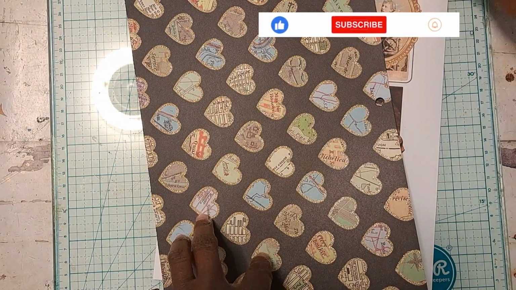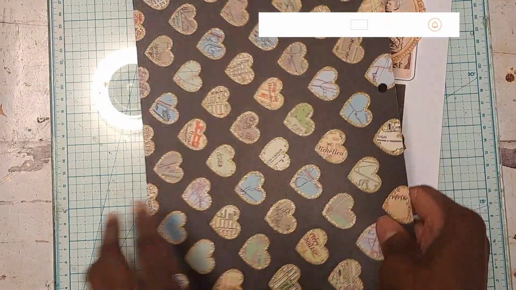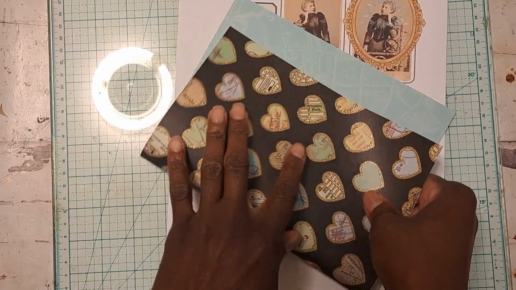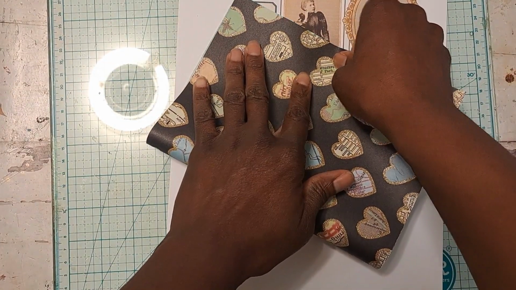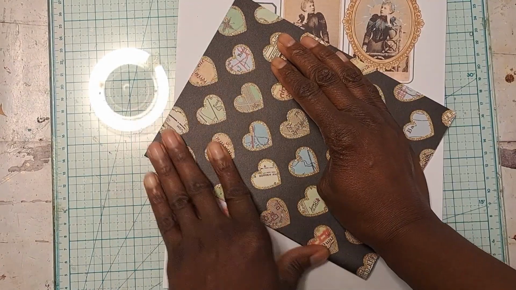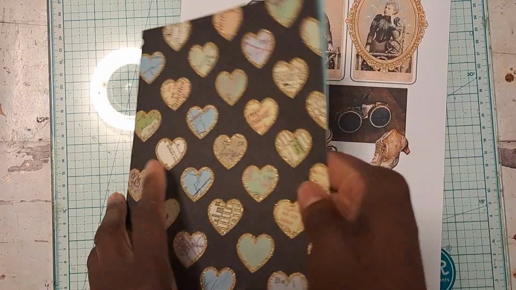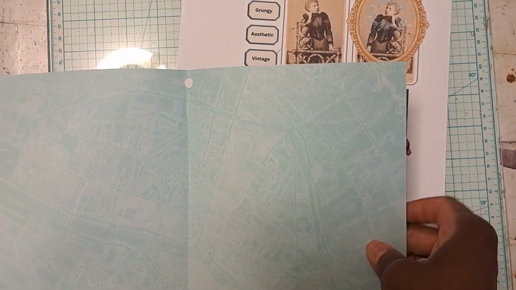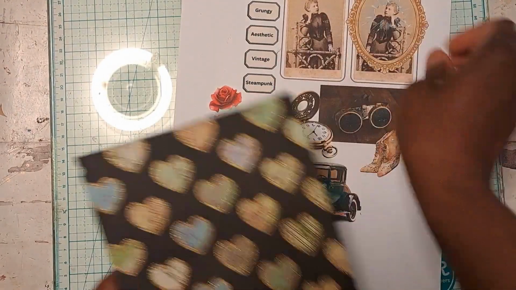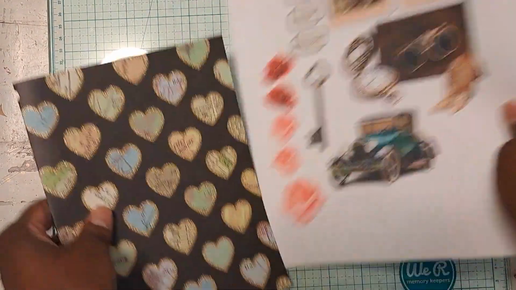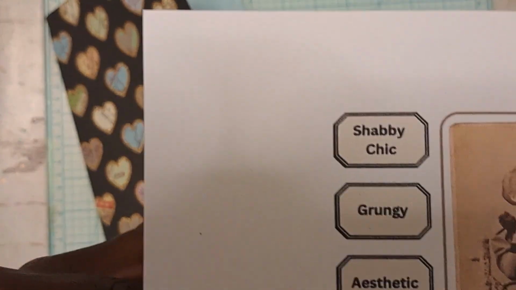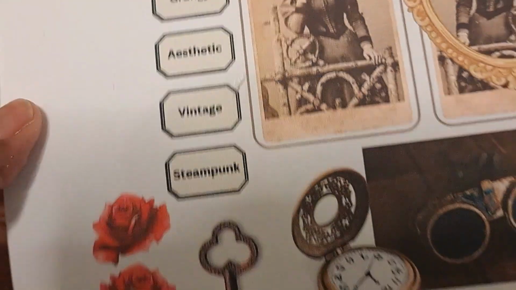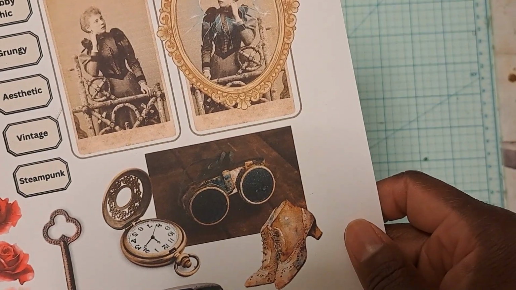So what I did was, I think I'm just going to make a layout, like a journal layout. I just have a piece of cardstock. It's double-sided cardstock that I had in my stash. And then I went on Canva and printed out some labels like shabby chic, grungy, aesthetic, vintage, steampunk.